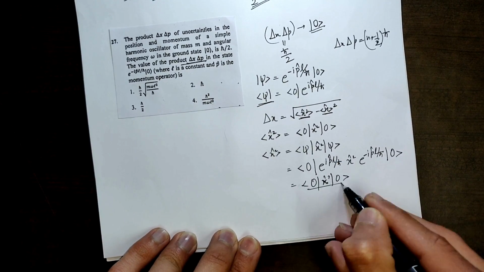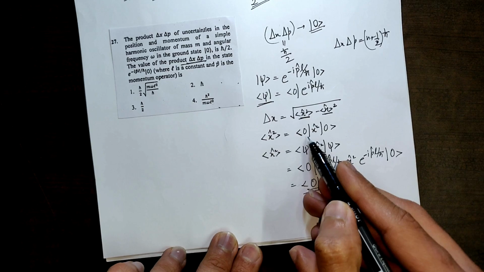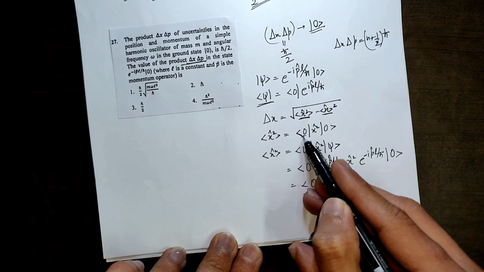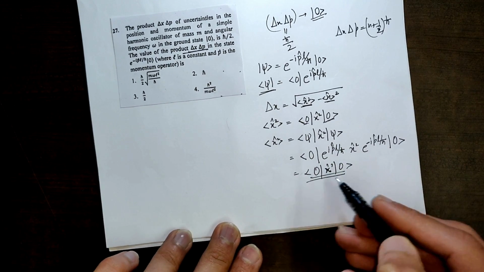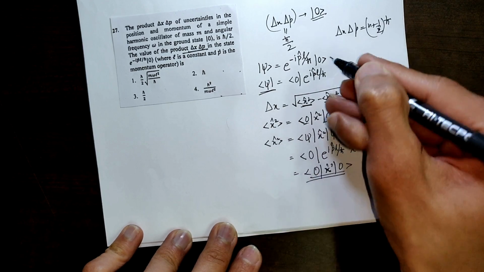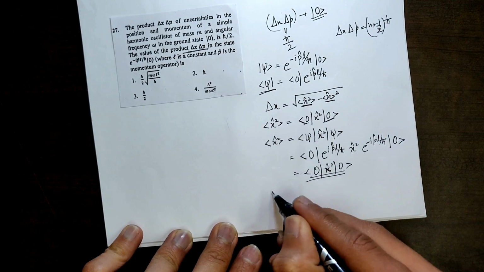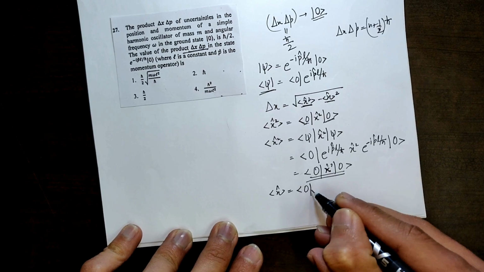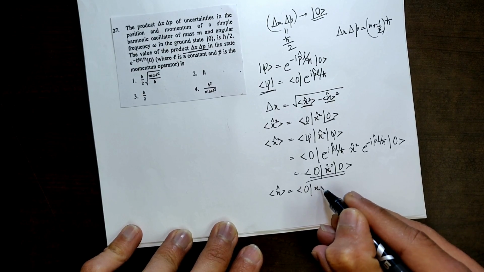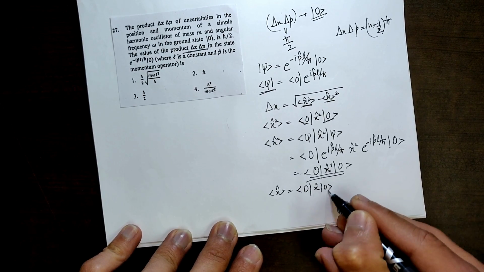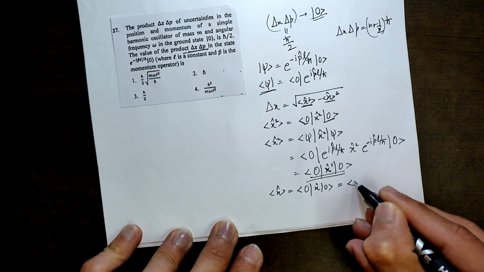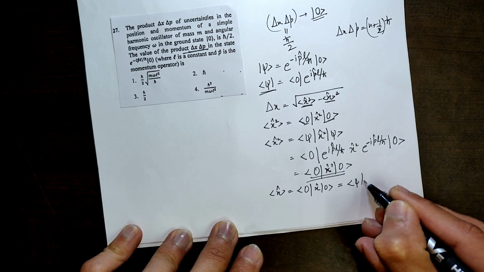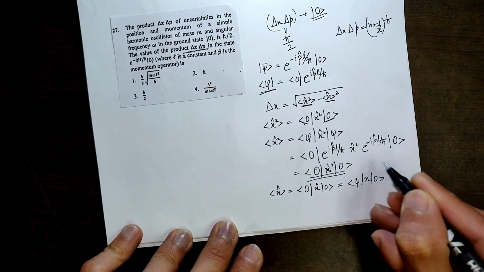So this is the same as calculating in the ground state, the cat 0 state. Similarly for the others, if you want to calculate the expectation value of x cap, whether we calculate in the cat 0 state or in that cat psi state, it would come out to be similar to the above methods.